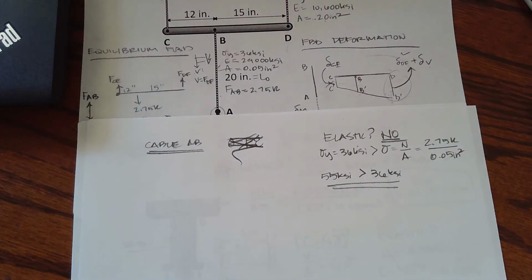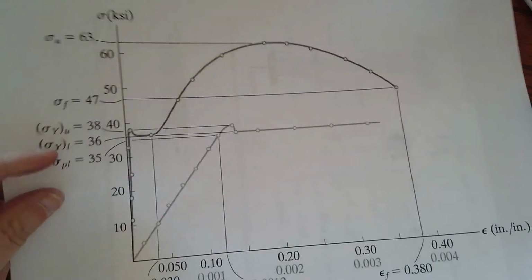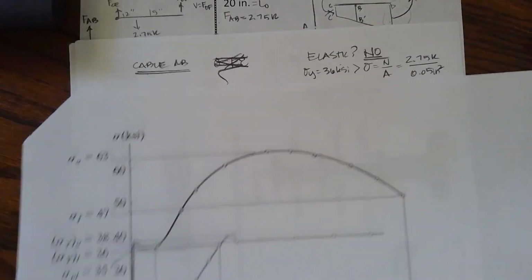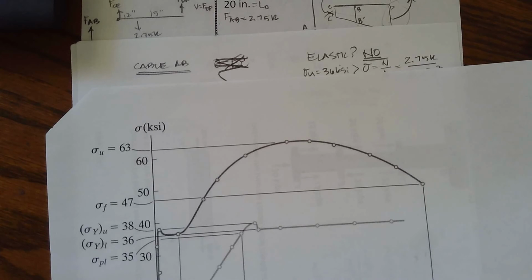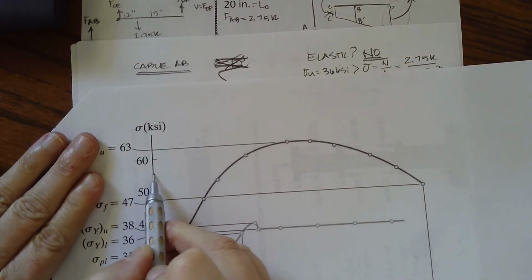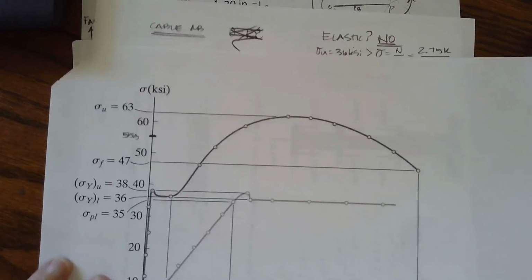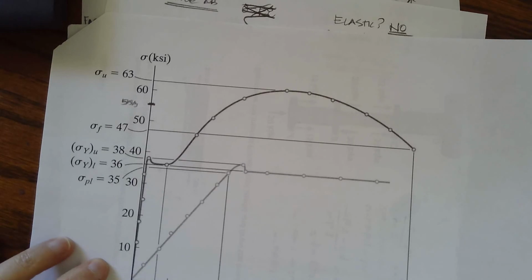What do I have to do? I have to go back and find my stress strain curve for my steel, which I had printed out. Here we go. It is given in your exam. I'm trying to figure out how to not be zoomed in so much, but this is about as good as I can get. And so it's at 55 KSI. So I have to go back, and 55 KSI is between 50 and 60. Remember these bottom ones are for the elastic region. These top ones are for the not elastic region.